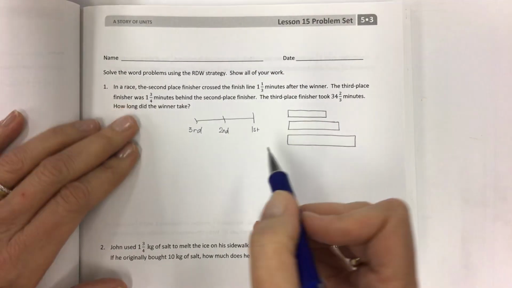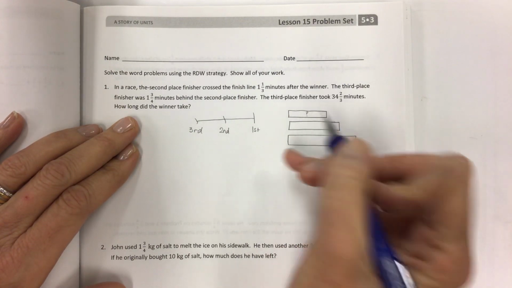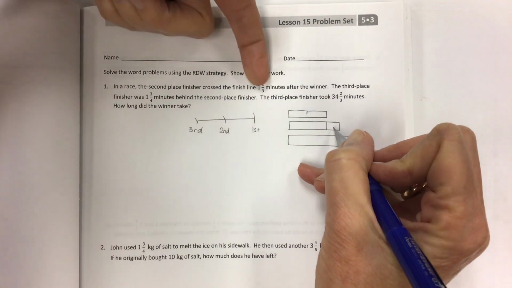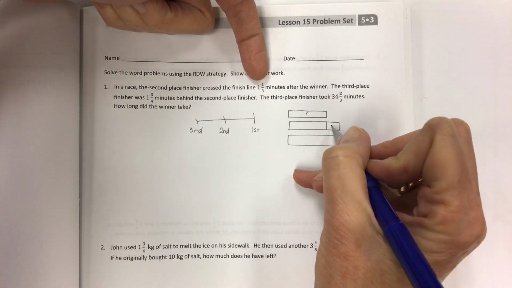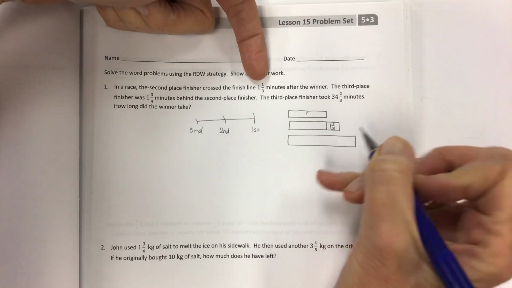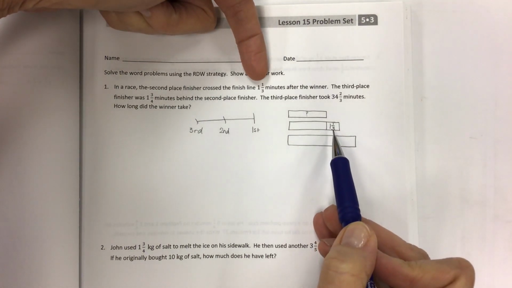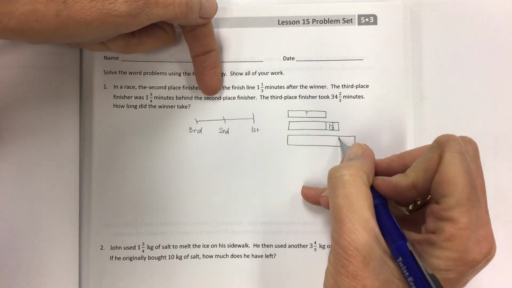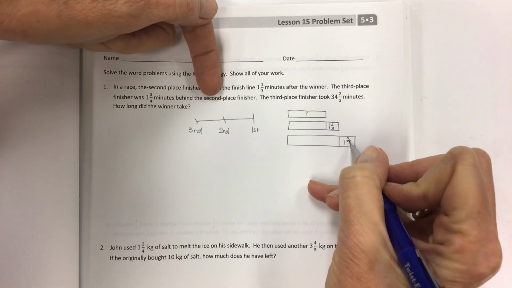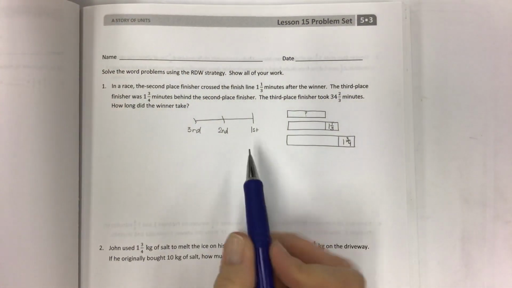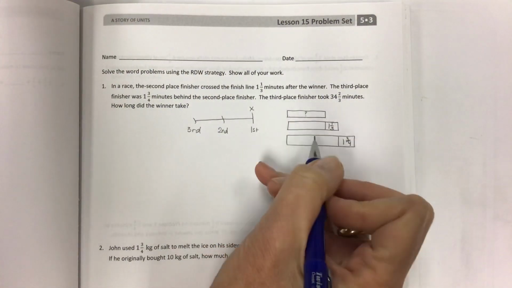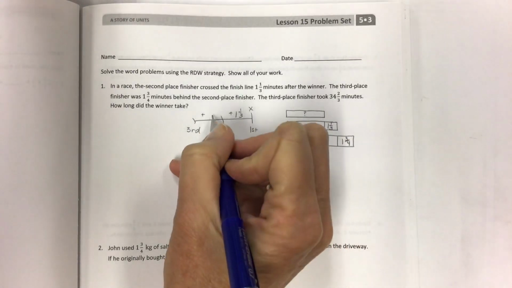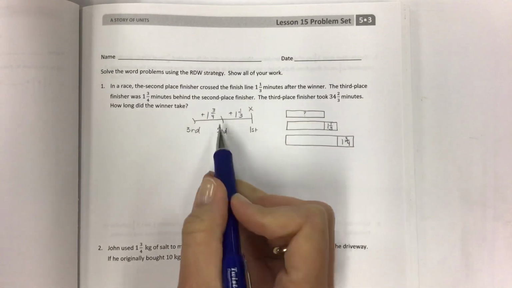So the first place finisher is an unknown time, but we do know that after that person, this section is 1 1/3 minutes after the winner, so plus 1 1/3. The third place finisher was 1 3/4 after that one. If you wanted to put your X marks the spot, this would be plus 1 1/3, and this is the plus 1 3/4. So it just depends on how you see it.